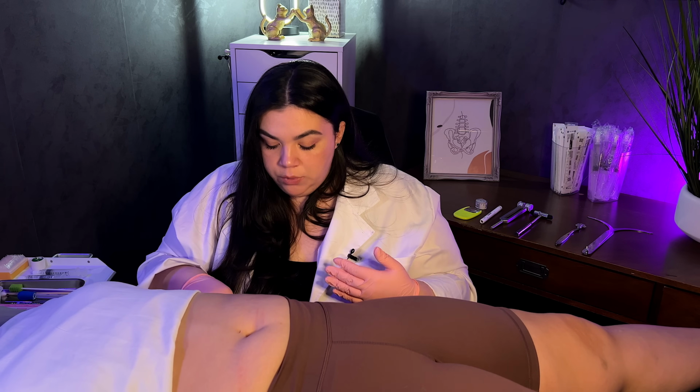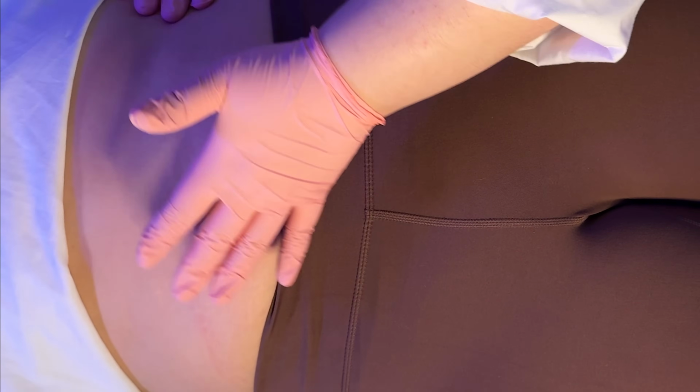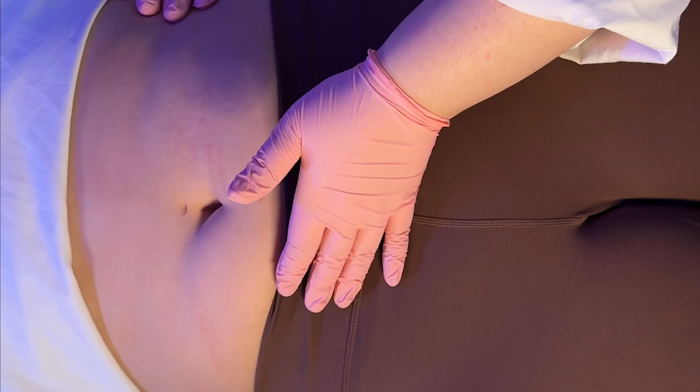So what I'm going to do first is just begin with some very gentle palpations, and that's going to consist of some light movements of my hands, okay? So I'm just going to be using my hands, mainly my fingertips, to palpate around the area, feeling for any possible abnormalities or concerns in the abdominal cavity, specifically around the navel, but I will be checking everywhere just to ensure that we're thorough.